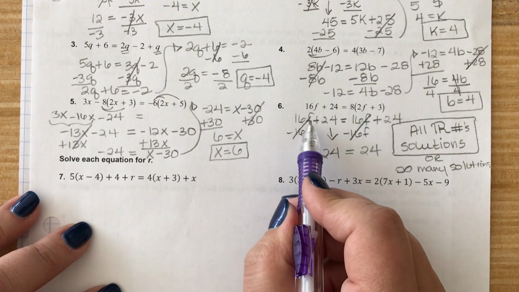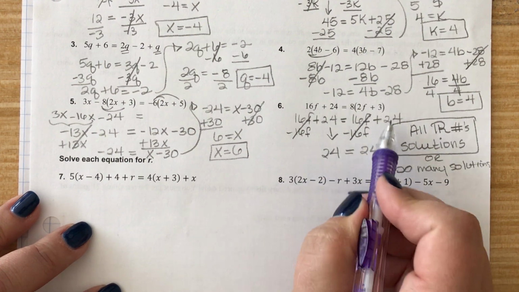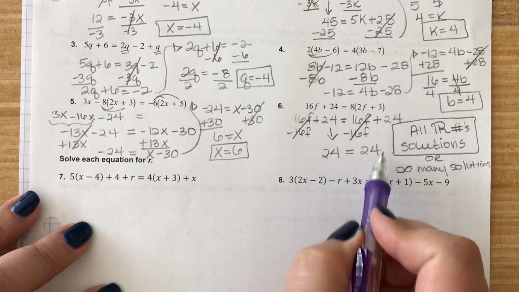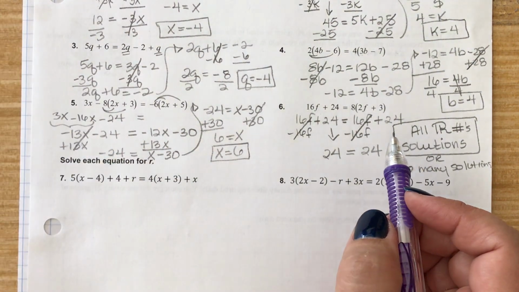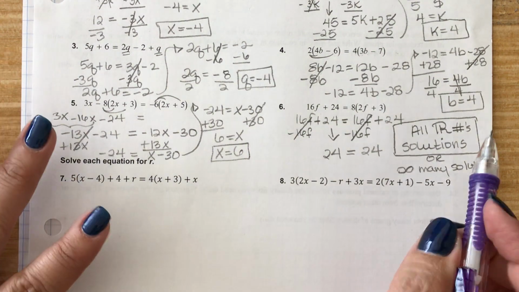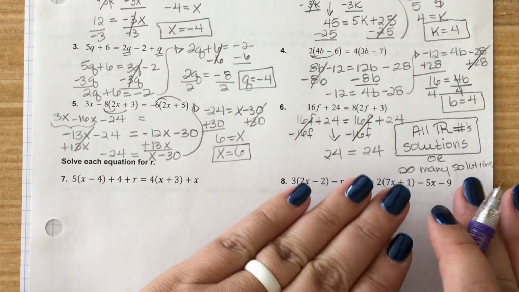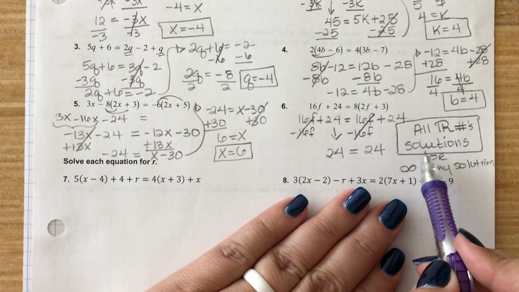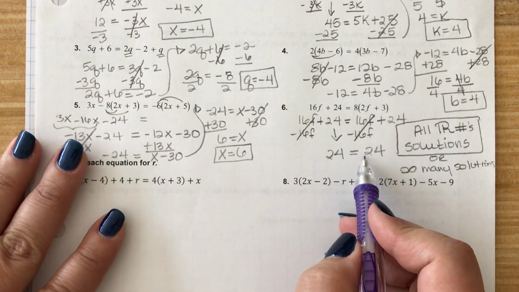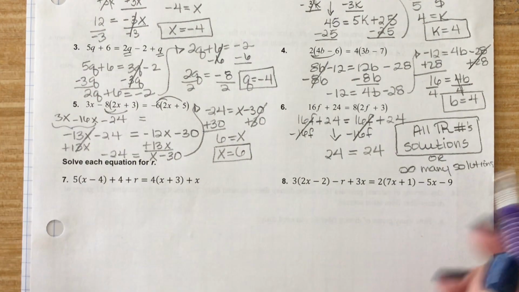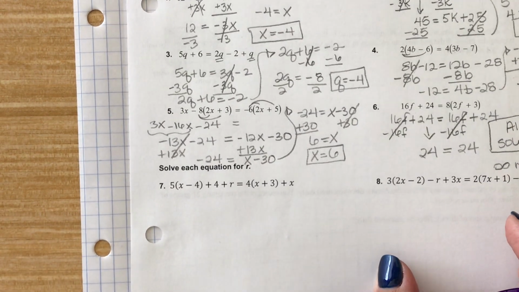Okay, so if we had been able to cancel out both sides of the variable, but gotten a statement where one side is not equal to the other, and my variables are gone, and I have something crazy like 5 equals 7 or 2 equals 9, and we know that just doesn't make any sense, that's no solution. Okay, so there's two special cases. There's the identities, where all real numbers are solutions, and then there are contradictions that have no real solutions. They have no solutions. Okay, all right, now that I've said that, let's continue.